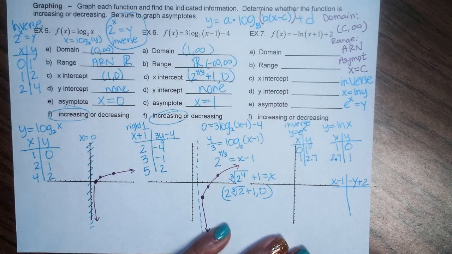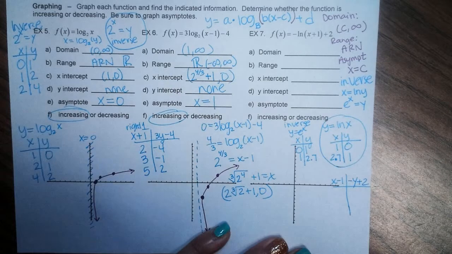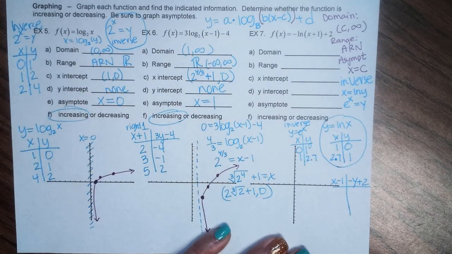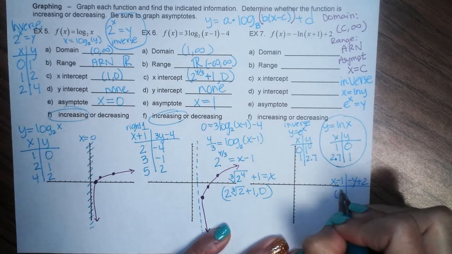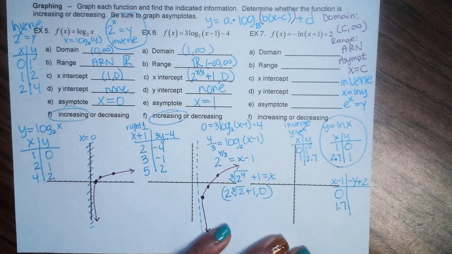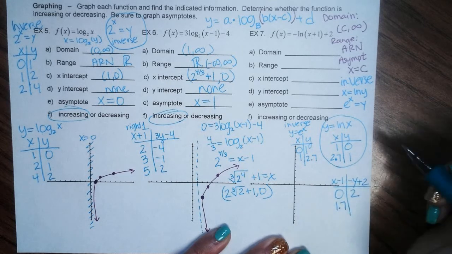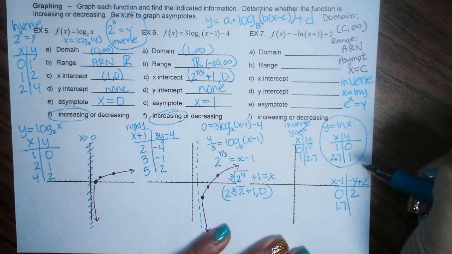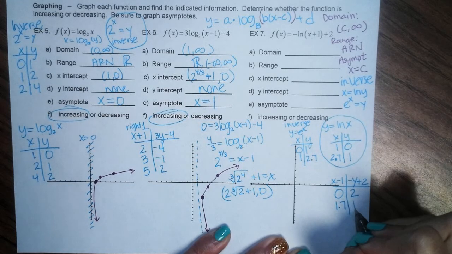So now that's what I'm about to do to the parent table of that natural log. So 1 minus 1, 0. 2.7 minus 1, 1.7. Negative y plus 2, 2. Negative 1 plus 1, 1.